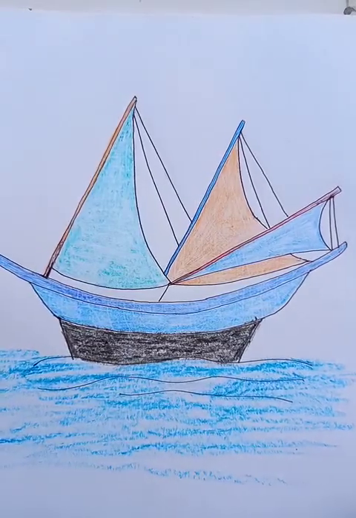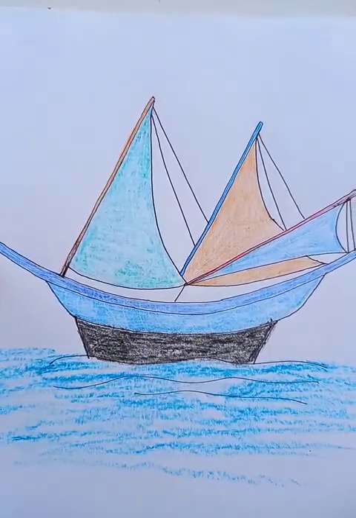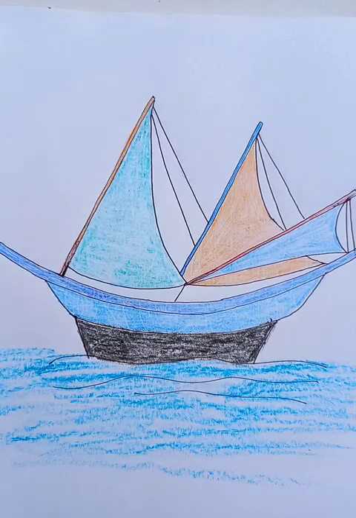Okay, you can see the drawing is done and it looks really nice.